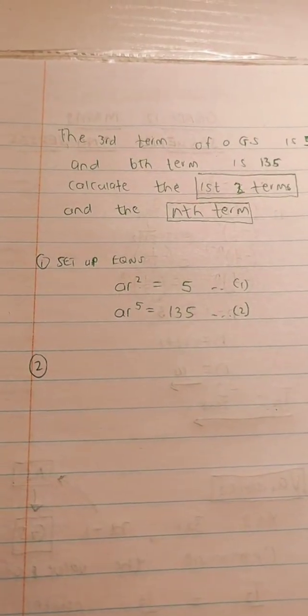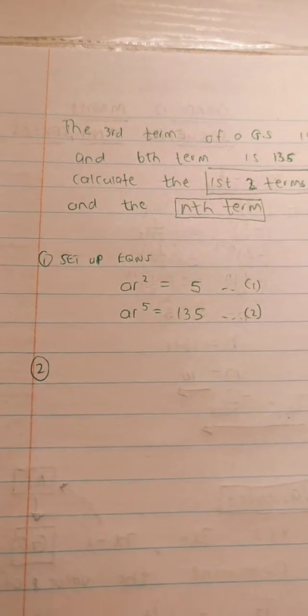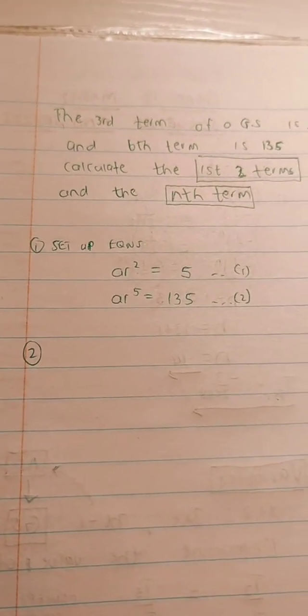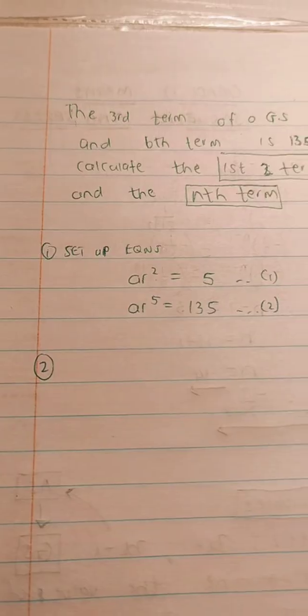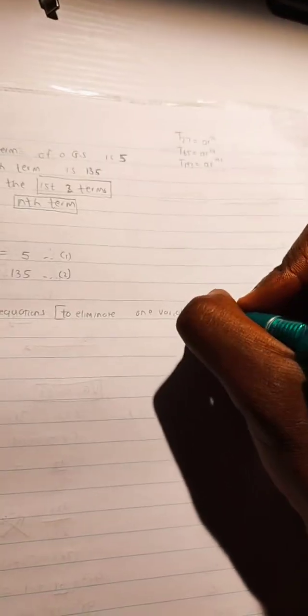I divide the two equations. Why? To eliminate one variable.